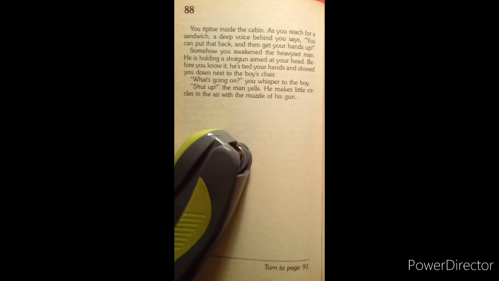You tiptoe inside the cabin. As you reach for a sandwich, a deep voice behind you says, "You can put that back, and then get your hands up." Somehow you awakened the heavy-set man. He's holding a shotgun aimed at your head. Before you know it, he's tied your hands and shoved you down on the butt next to the boy's chair.